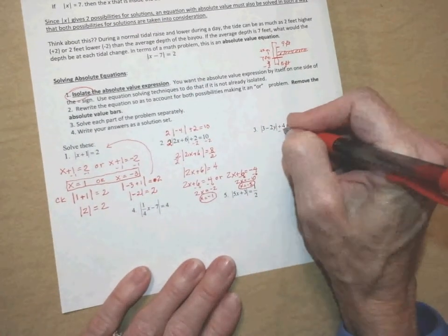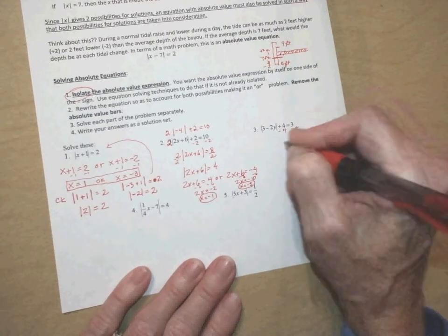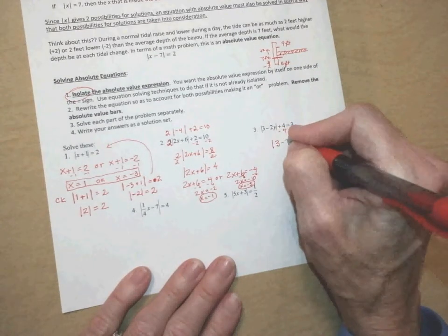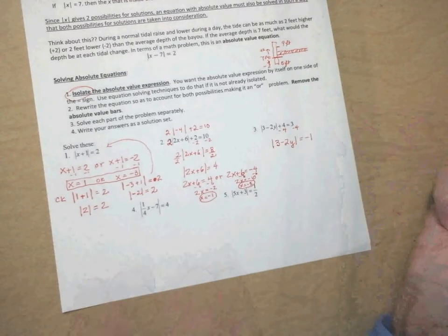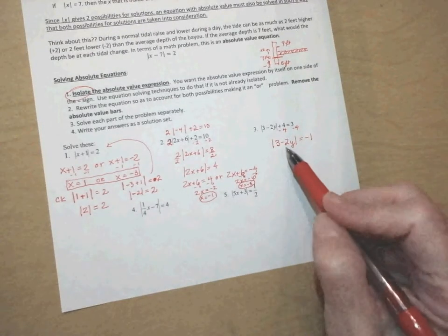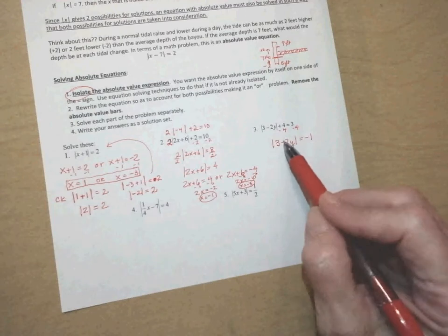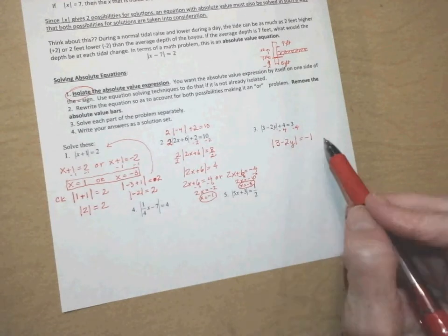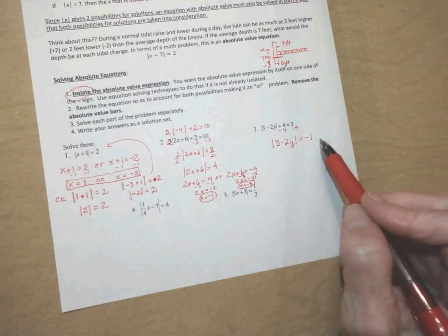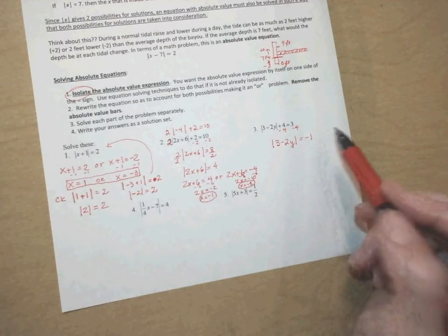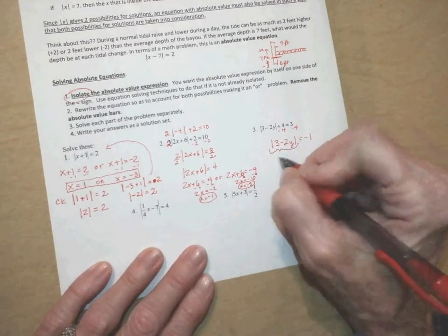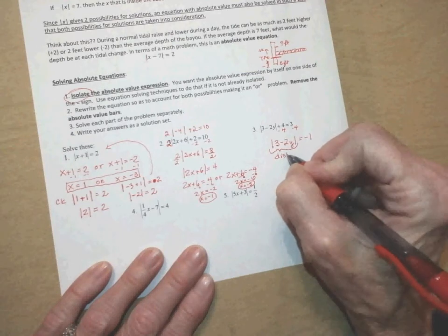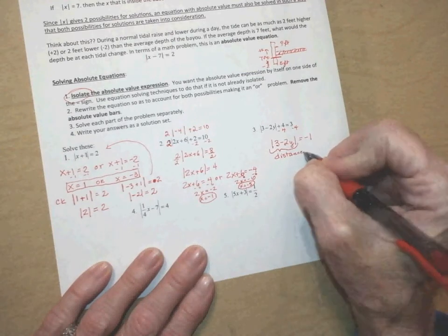So watch example number 3, watch what happens. If I subtract 4 on both sides, it's saying 3 minus 2y equals -1. So it's saying the distance measured from 0 in here is a negative distance. Can distance be negative? No. So that's where you have to think: this term right here is a distance.